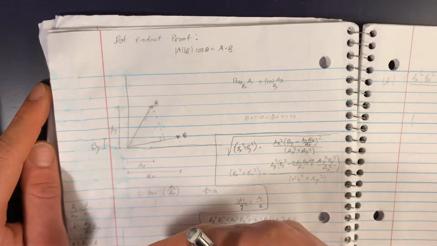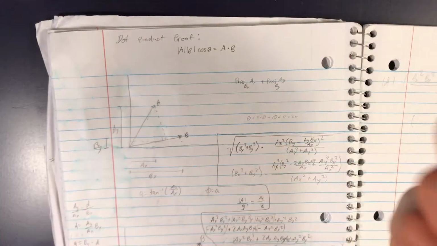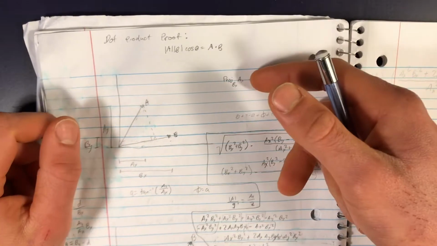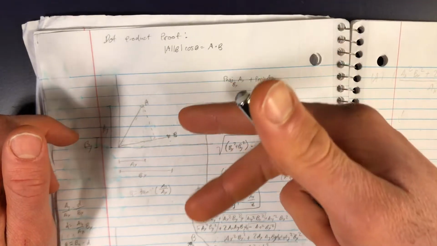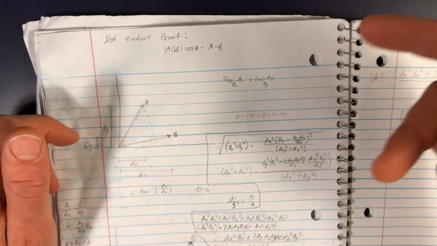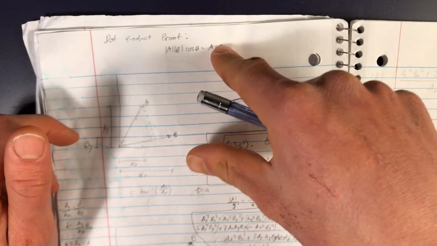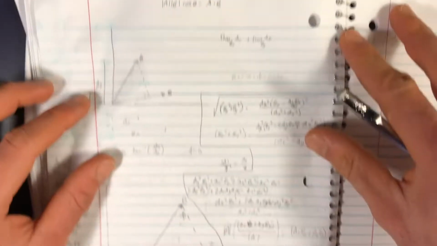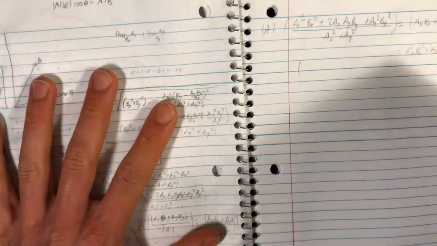And yeah, so I was wondering why this is true. I tried to prove it a couple months ago. It didn't work out. I was able to prove the cross product, which I'll show in another video, but it relied on the dot product. So yeah, there we go. And I'm just going to use this as notes. Start from scratch.